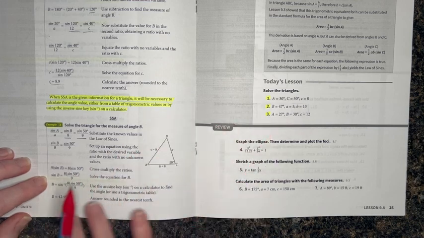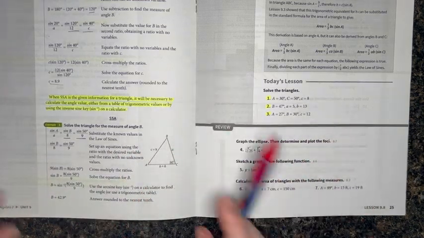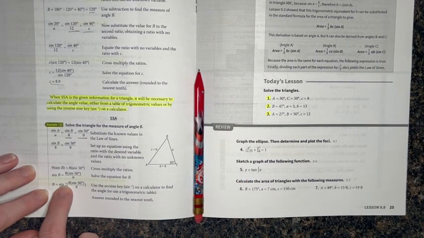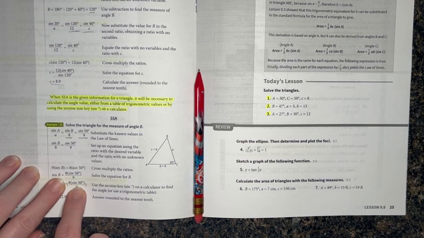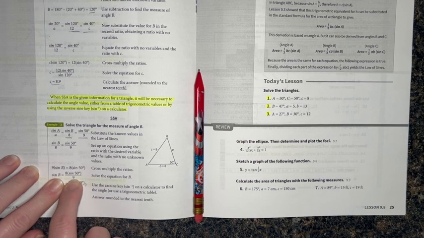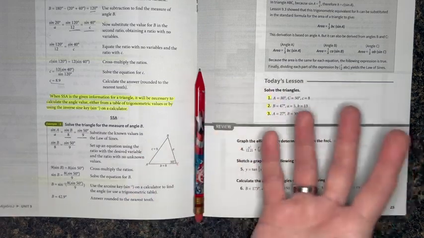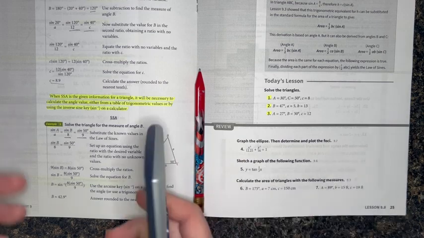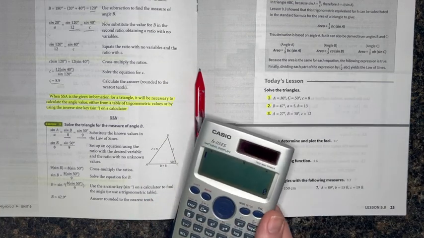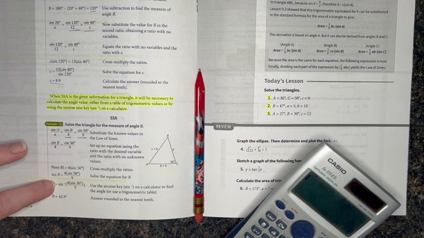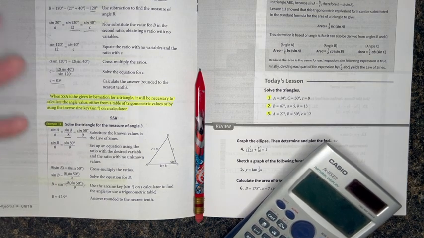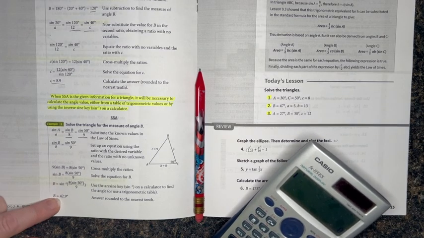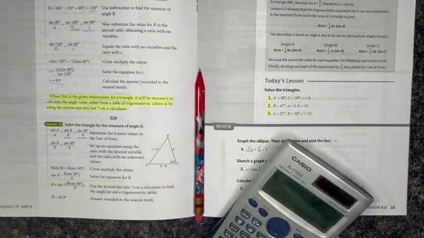Now, the reason they're using this anti-sine thing is because what this is going to give you is a decimal, right? If you were just to do this calculation without the anti-sine, this part, it would just give you the decimal, which isn't actually the measure of angle B. It's just the trigonometric value for the measure of B. And so the anti-sine, or sine to the -1, the inverse sine, not the anti-sine, but the inverse sine will give you the actual measure of the angle. So let's take a look at how to do that.